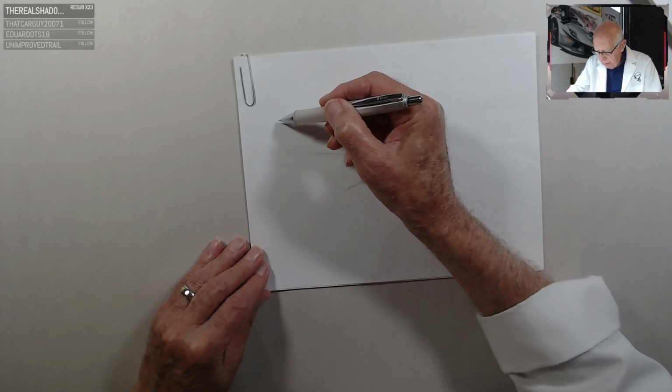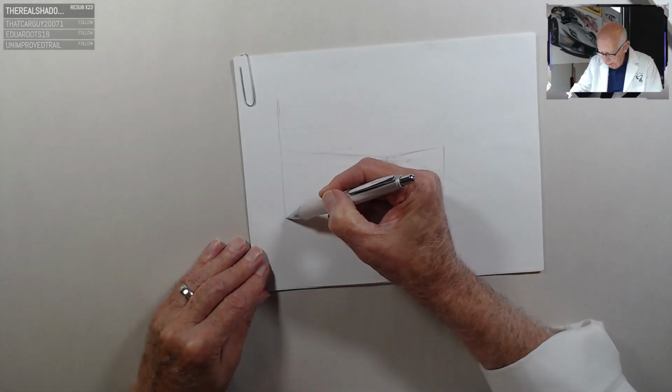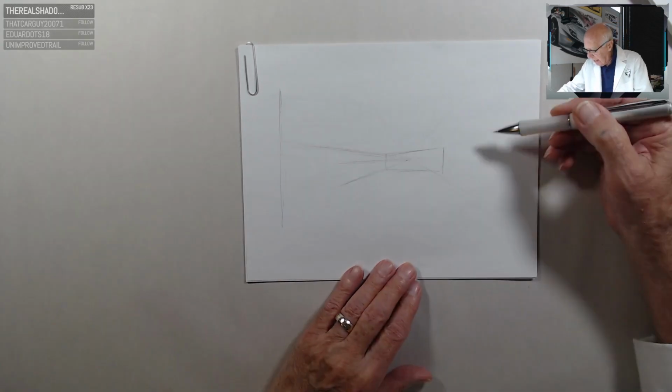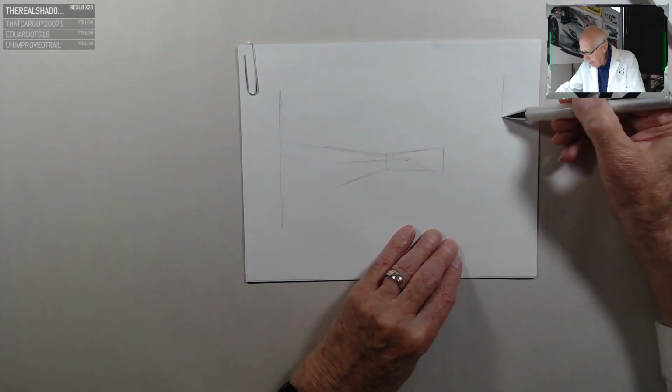And while I'm at it, I'm going to give myself a frame line to work with. I'm going to stay hopefully right inside these confines if I can, just there, and maybe about right in there.